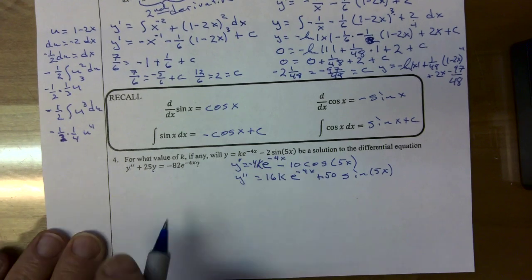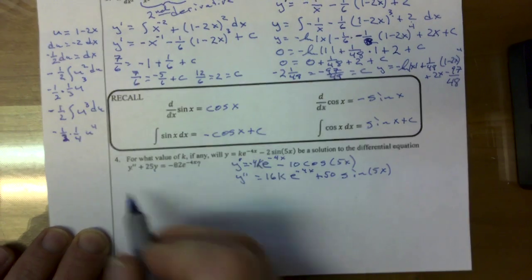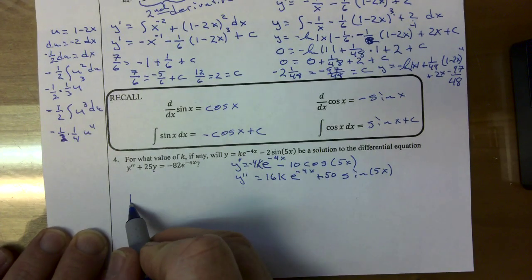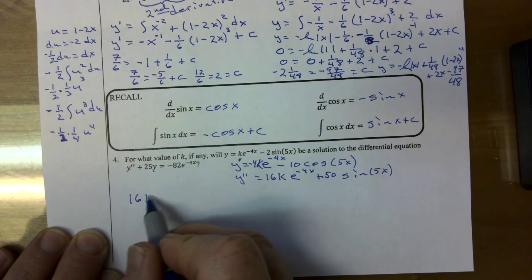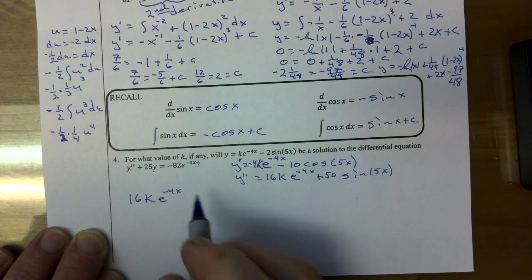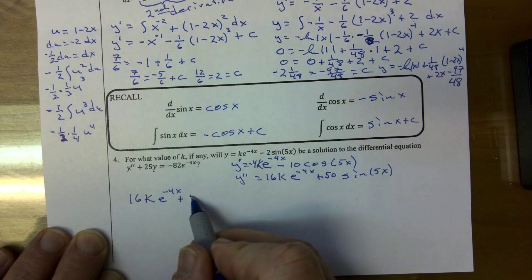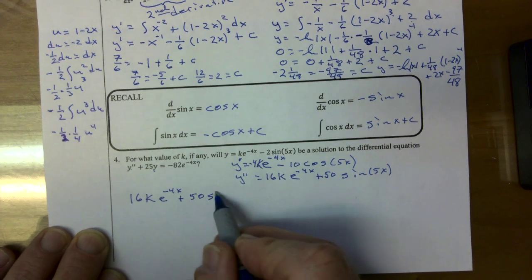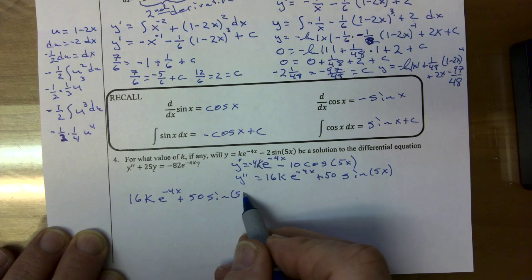So it says over here the second derivative right here is this. So I'm going to have 16k e to the negative 4x plus 50 sine of 5x.